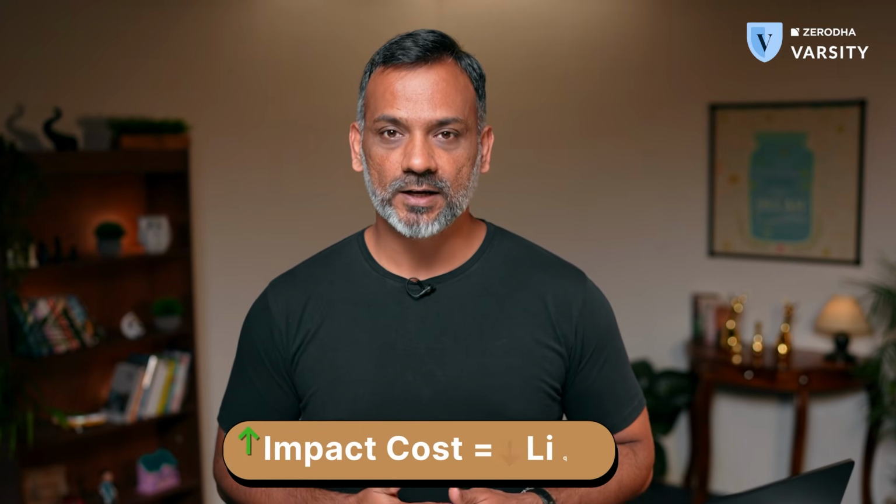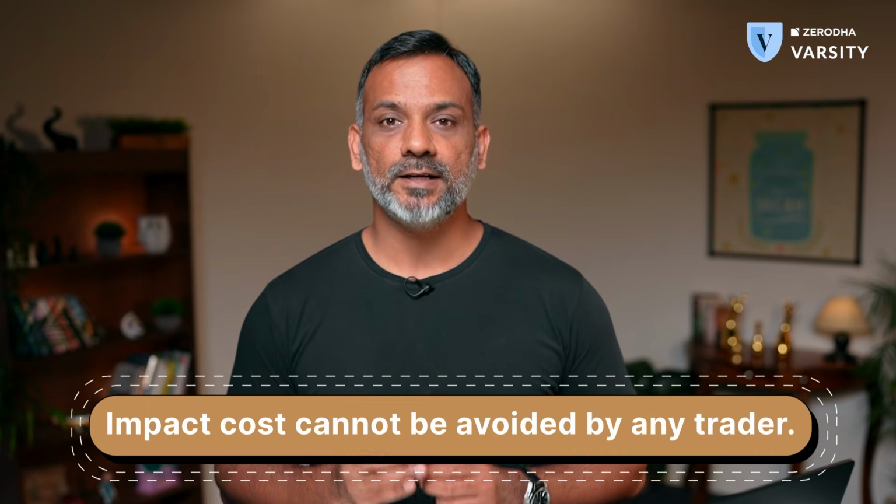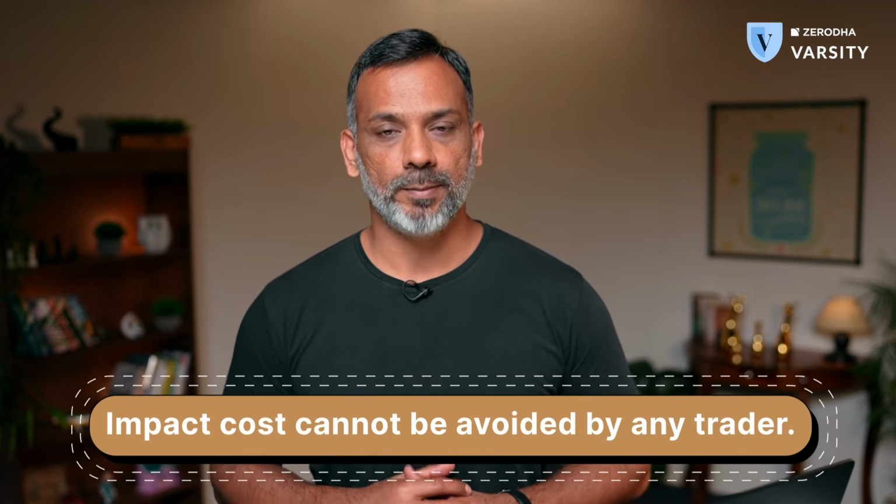By now, you should be able to figure that the higher the impact cost, the hit for you as a trader is also higher. Generally speaking, higher the impact cost, lower is the liquidity, higher is the volatility in that instrument. Now, higher impact cost also means higher cost to the trader that the trader must pay. Notice I use the word must. This is to imply that you cannot avoid not paying impact cost. Impact cost cannot be avoided, it can only be minimized.